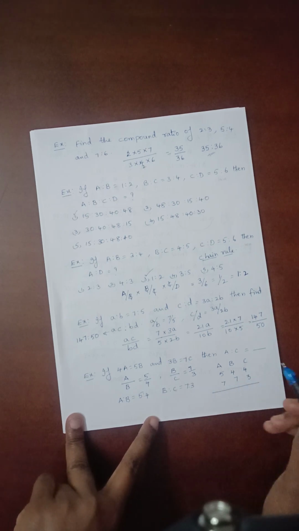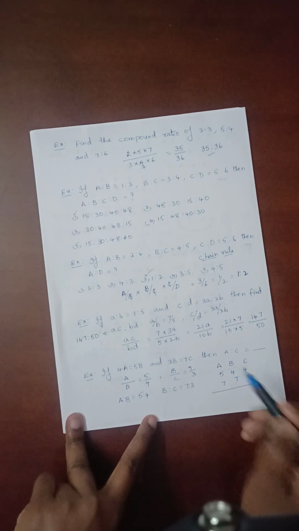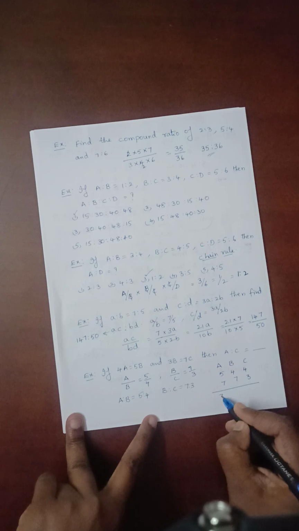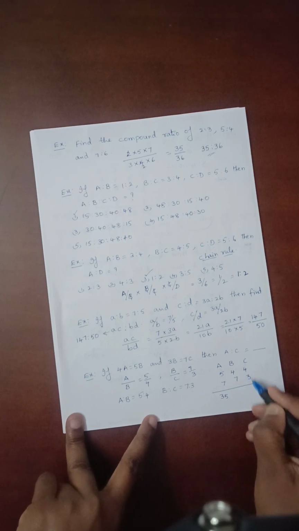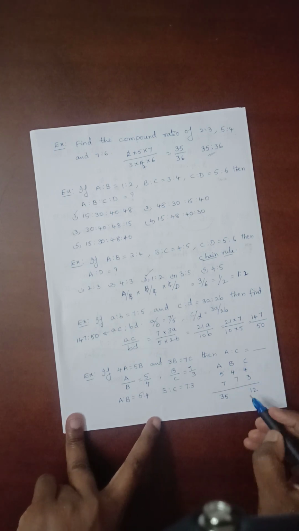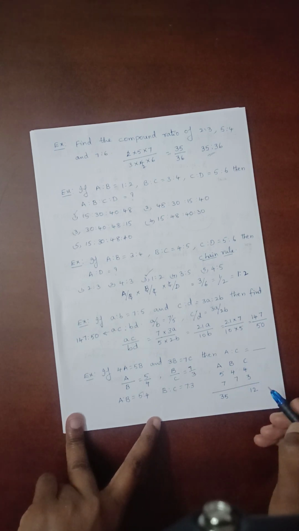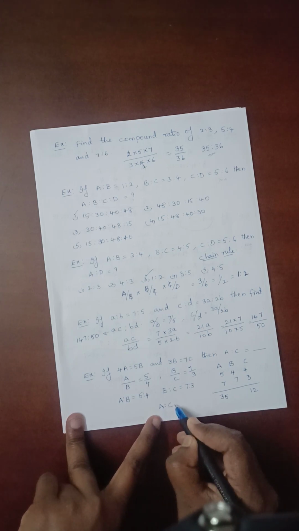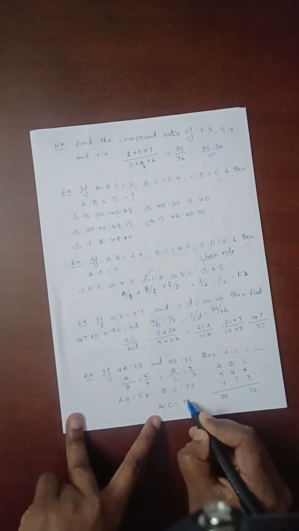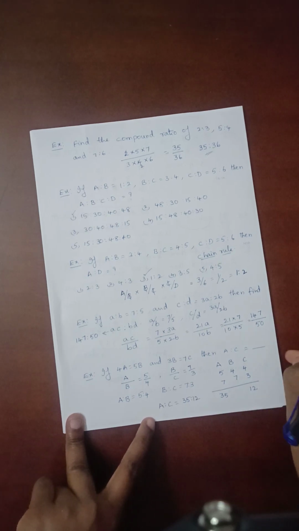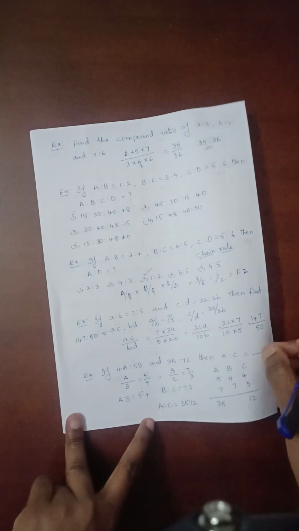They are asking only A is to C, no need to go for B. So 5 sevens are 35. Here 4 threes are 12. So A is to C equal to 35 is to 12. What is the answer? 35 is to 12.